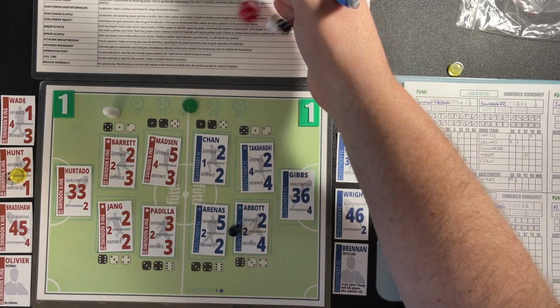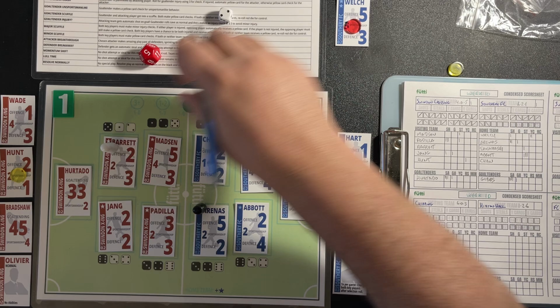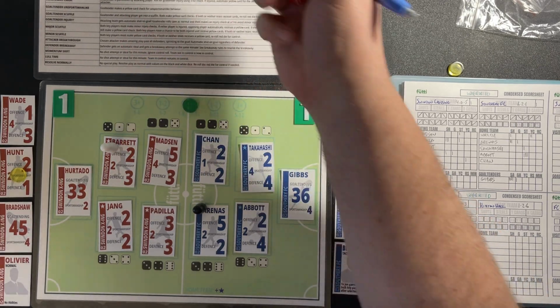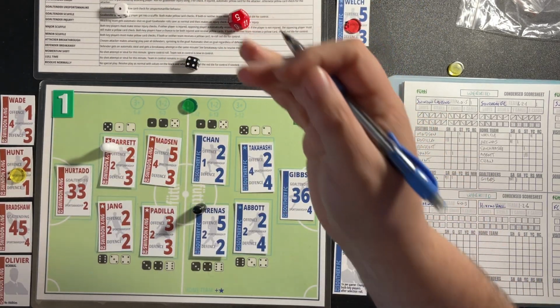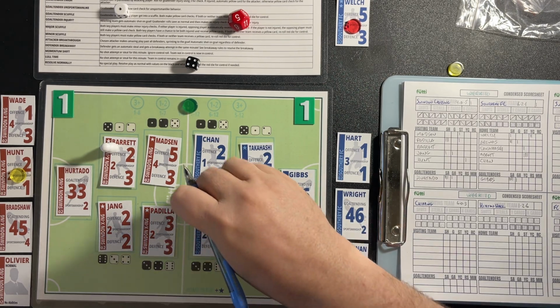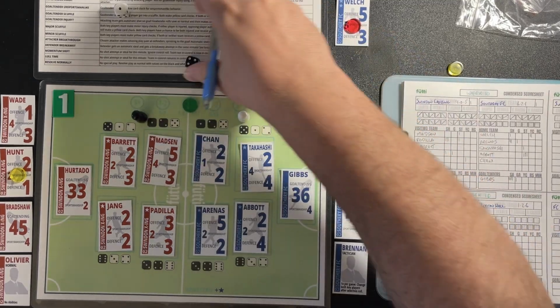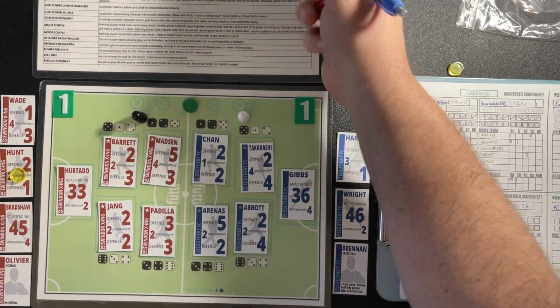Needs a 6. Doesn't get it. It's going to be Arenas instead. Barrett. Both of them made it again, and the 5 is going to turn it over to the away team. So Southery didn't have it all that long.